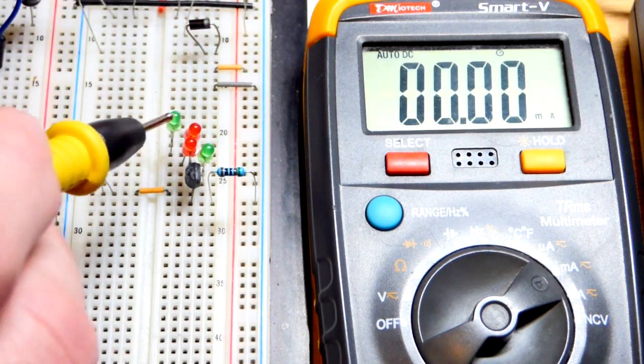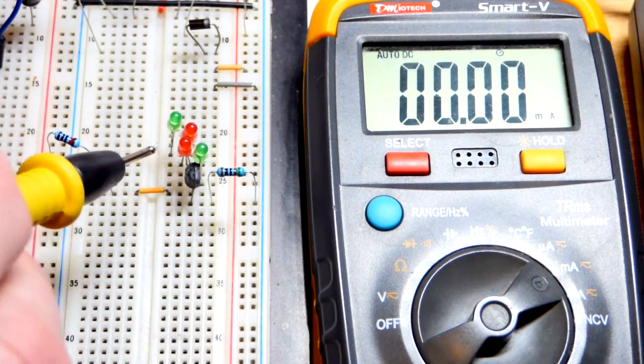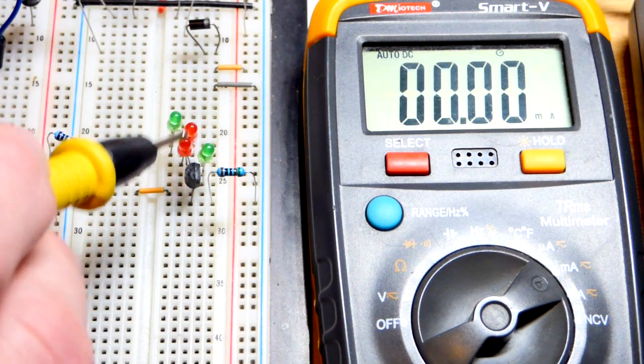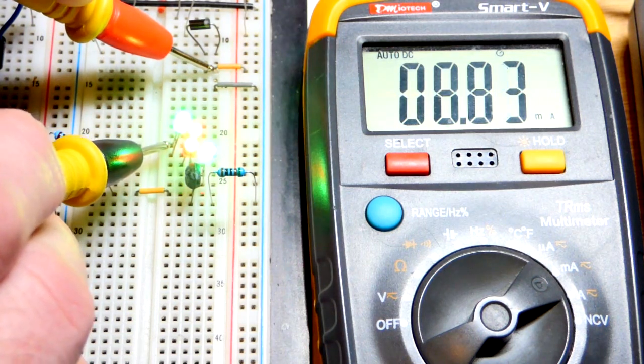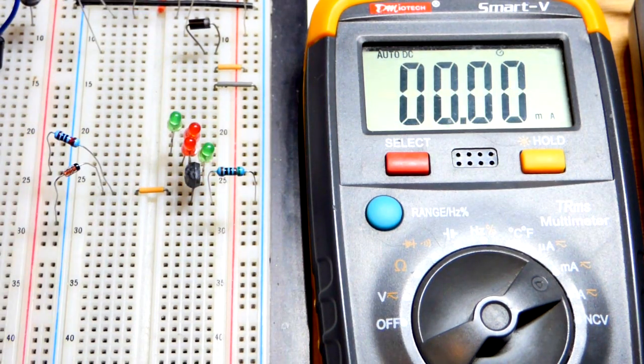And let's try 4. I think this will be a little too much. Each one of these is blocking about 3 volts, and then the red LEDs are blocking about 2 volts. So we're blocking about 10 volts total. That might be a little too much. And there you can see it was a little too much there.